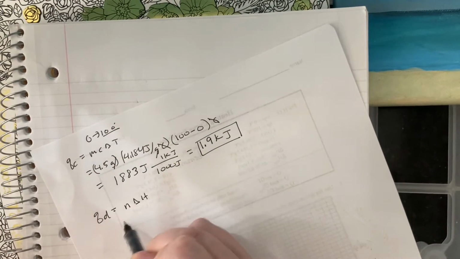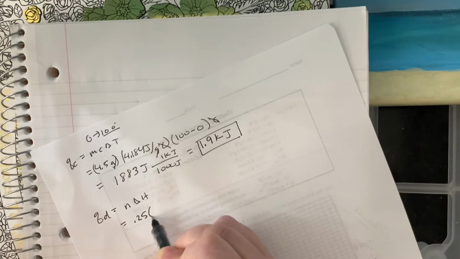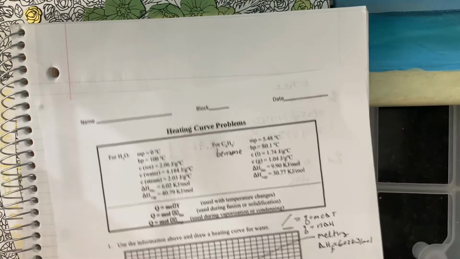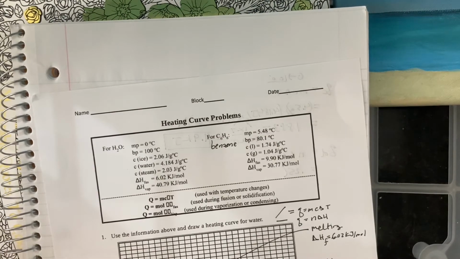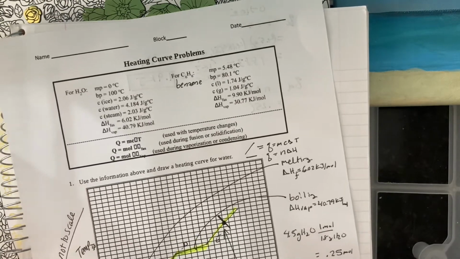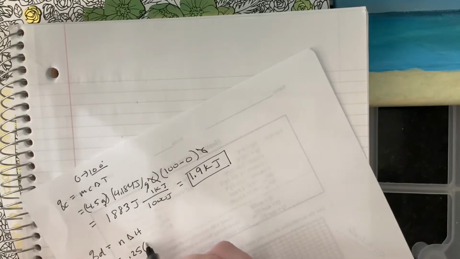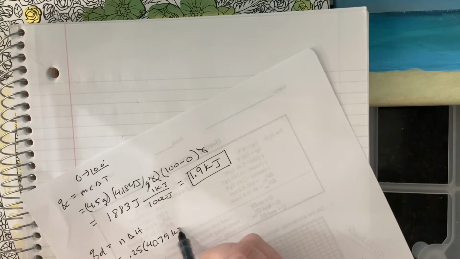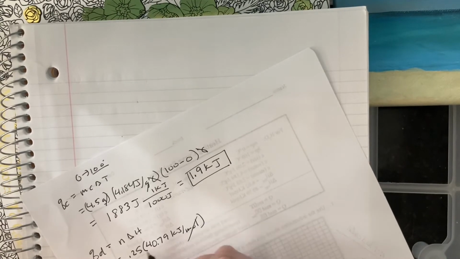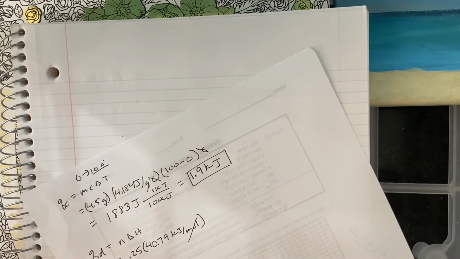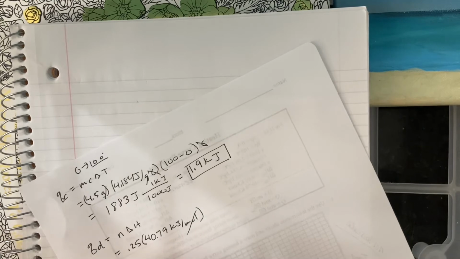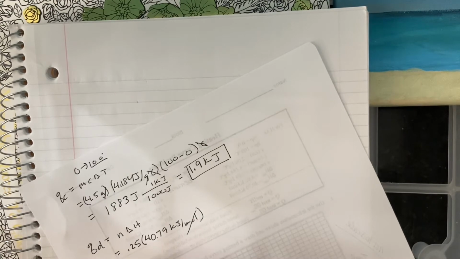N delta H, 0.25 times 40.79 kilojoules per mole. 0.25 times 40.79 gives me, to 2 sig figs, 10. kilojoules.